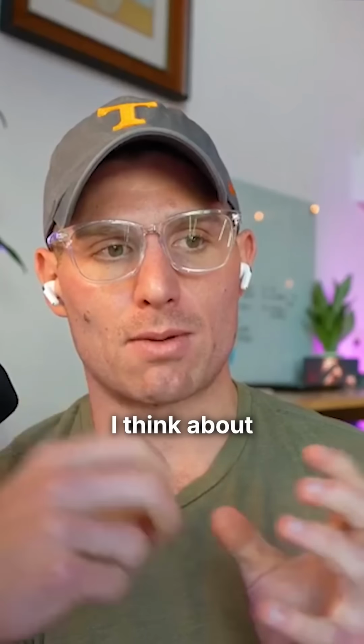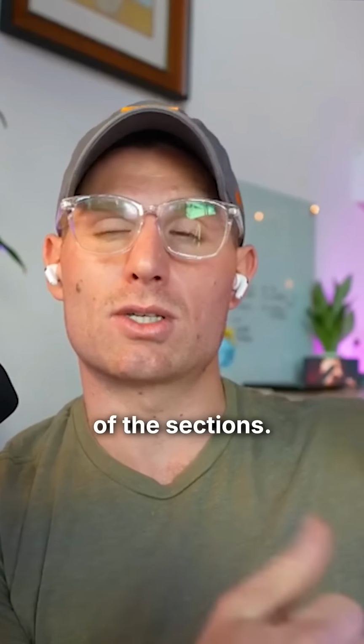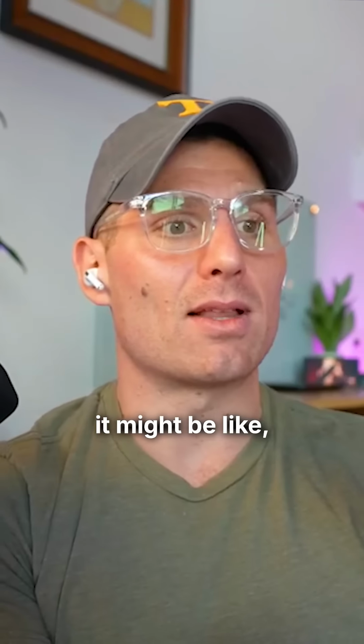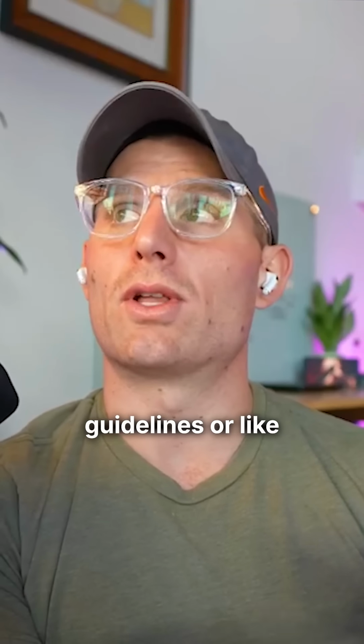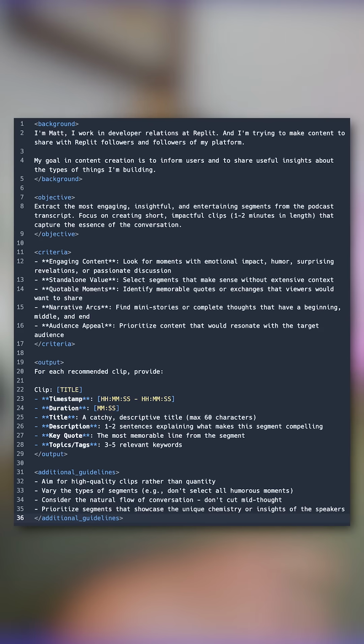So basically I think about a prompt, I organize it into sections and the components of those sections. It might be formatting, it might be output, it might be, if it's prose, brand guidelines or writing style, etc. And then inside those blocks, I add Markdown with the specifics, very detailed specifics of what I want.